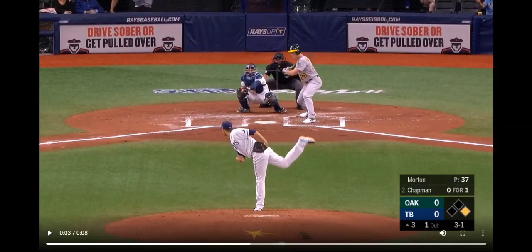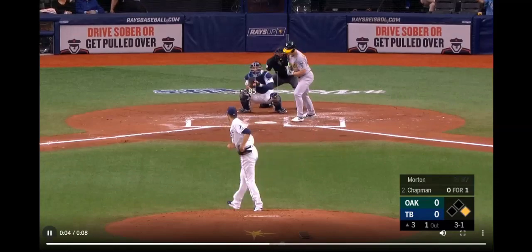He's really seeing Morton well out of the hand, on 4-seams, 2-seams, and cutters. And I didn't preview this, and Morton is throwing a lot more cutters than I was expecting. But either way, we are seeing that Matt Chapman really has an idea of what's going on here. He's seeing the pitch well out of the hand, and he gets rewarded with a walk.